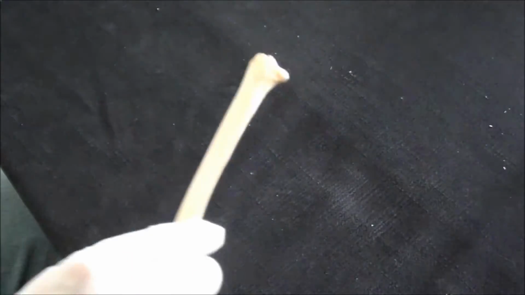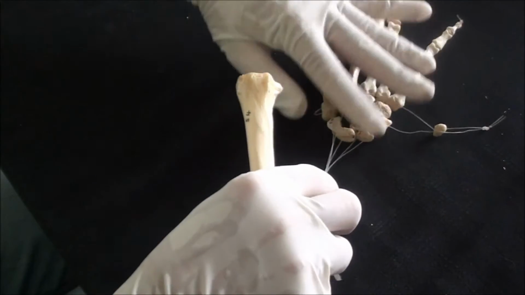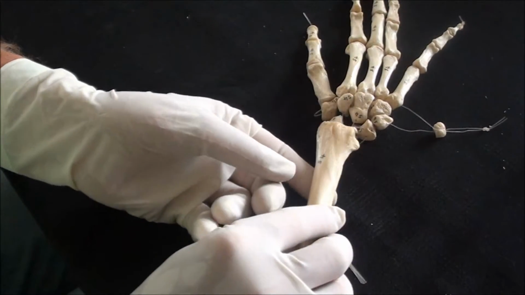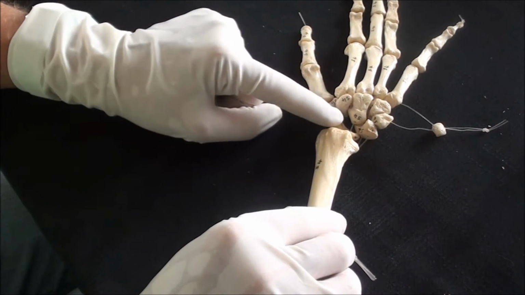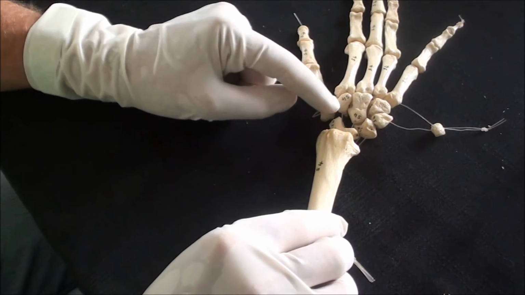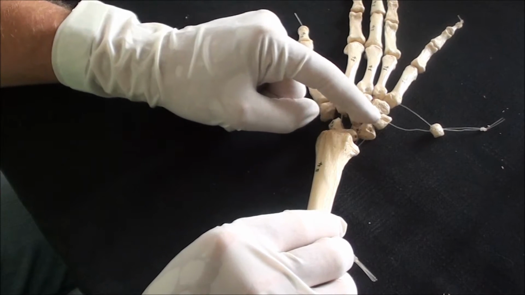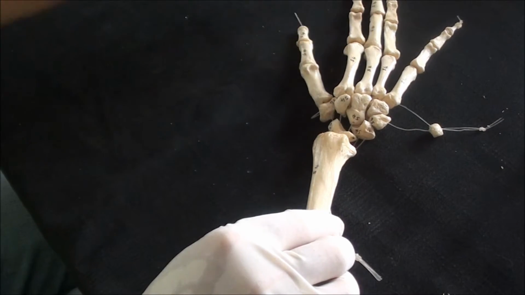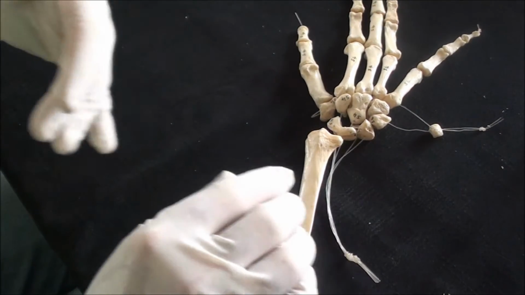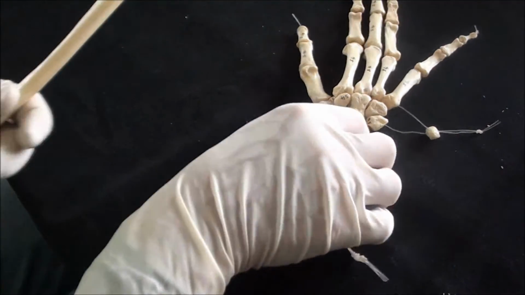If you want to see it, let me try to demonstrate this again using the bones. So let's place first the skeleton of the hand, and we will add the distal radius. So this is the joint, and majority of the contact is established between distal radius and scaphoid bone, but also we should not forget lunate bone, which is also in a direct contact with the radius. So movement will be flexion and extension, and of course abduction and adduction.